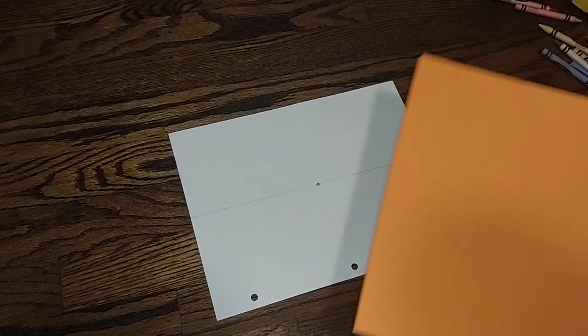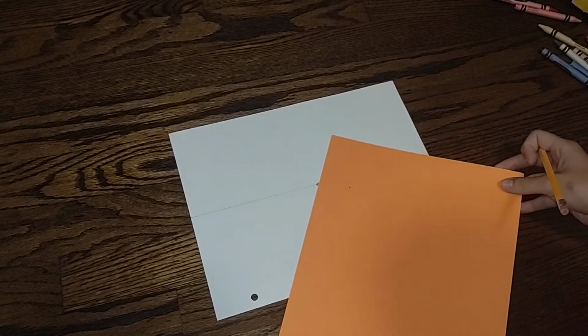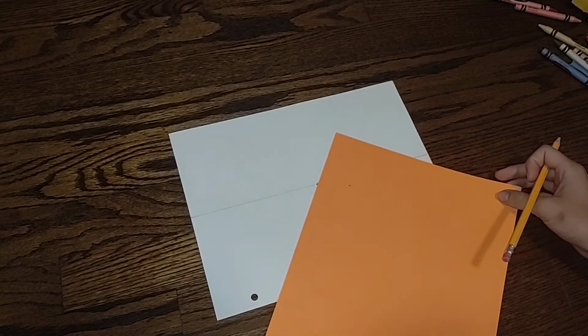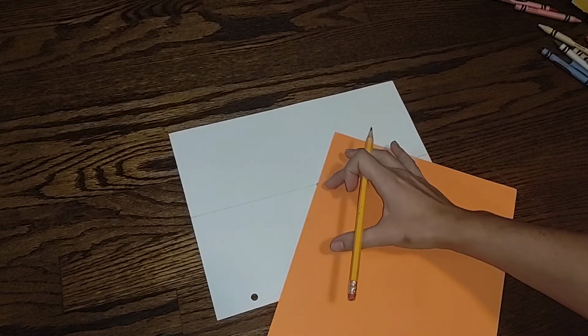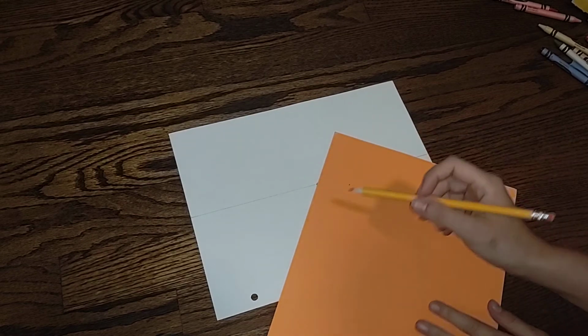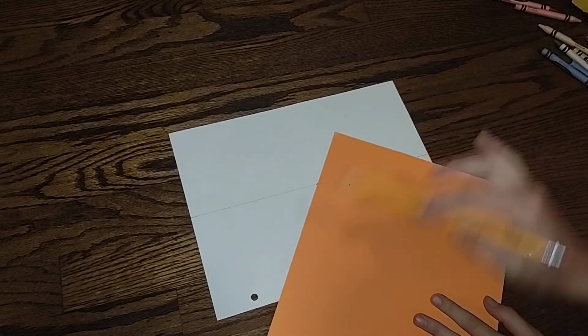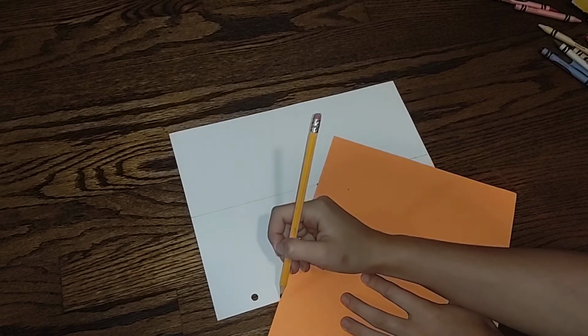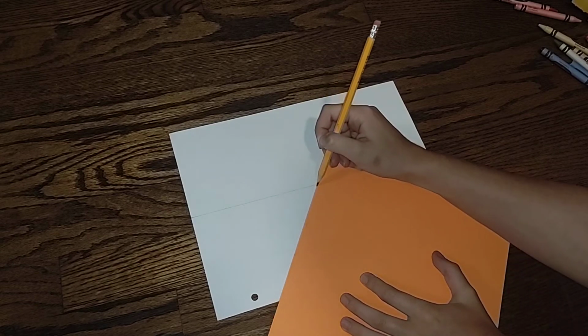Okay, next thing that we're going to do is angle our straight edge from the bottom of the paper to the vanishing point, kind of going to the right this way. And we're going to draw a line.